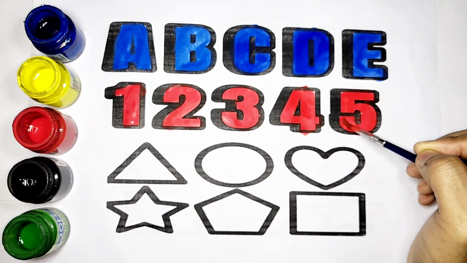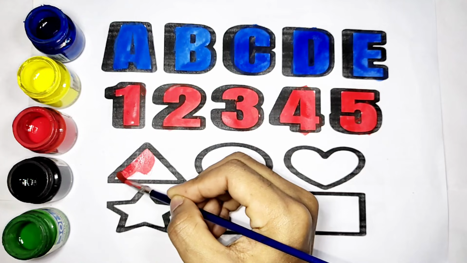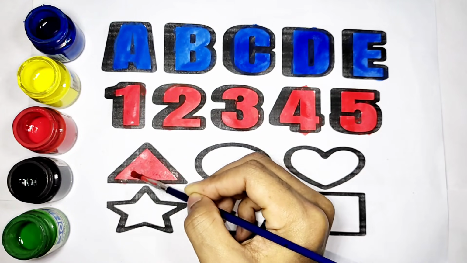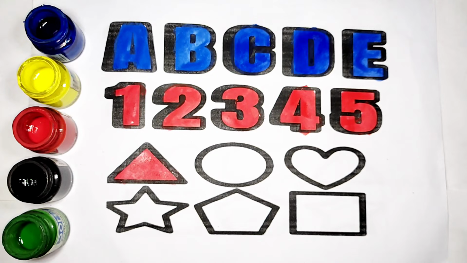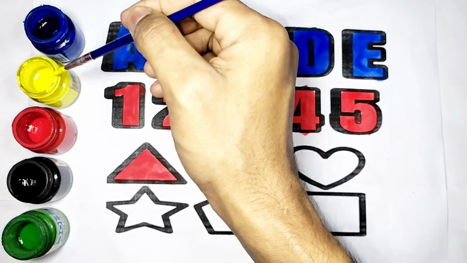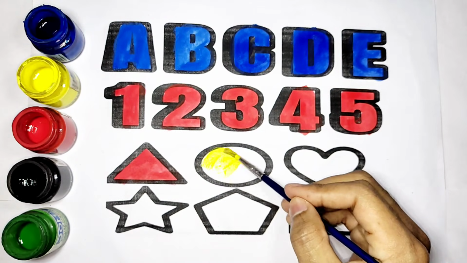Kids, the next one is triangle. Now we are coloring the shape of triangle and using the color red. And the next one is circle. Now we're using the color yellow. Coloring the shape of circle.